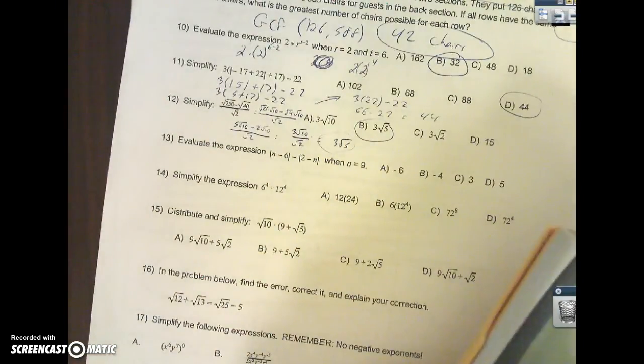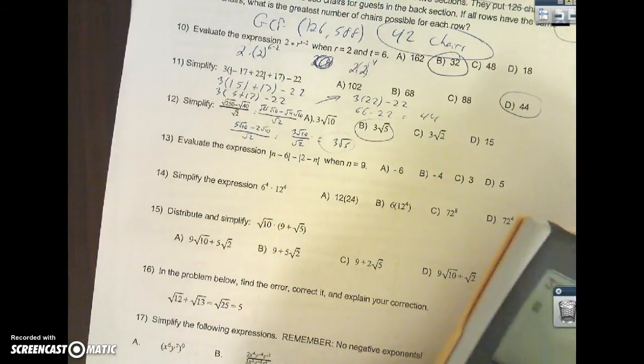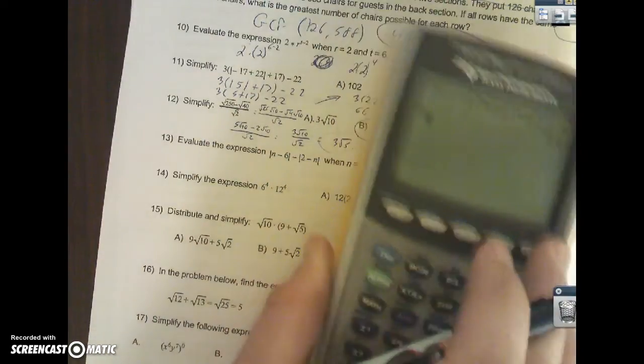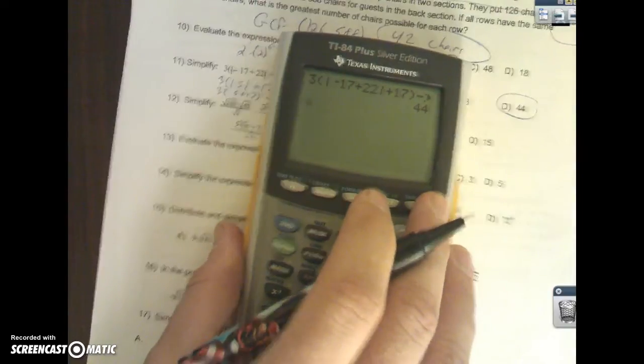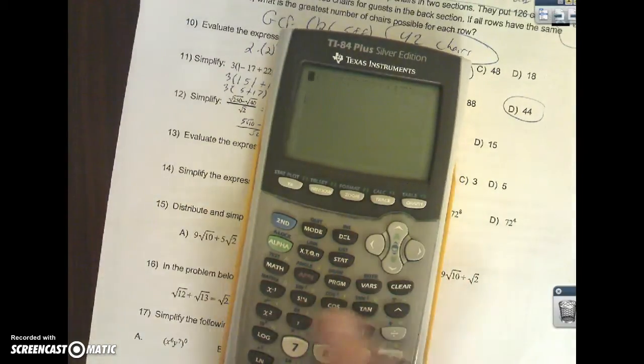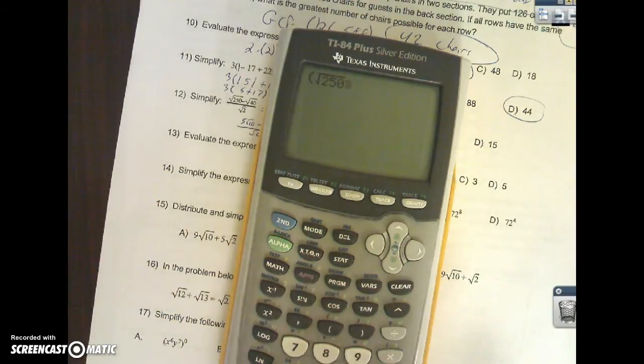Now, let me show you guys something else. This is a hard problem. I understand that when you guys are doing this test, your mind's going to be melting fast because you're doing so much math. Look at the original problem. The original problem is, parentheses, root 250 minus root 40 divided by root 2.